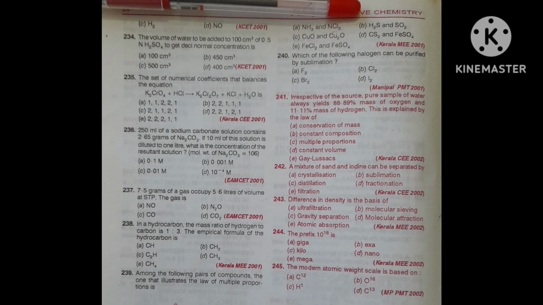One more time I am reading the question. The volume of water to be added to 100 cc of 0.5 N H2SO4 to get decinormal concentration is: first option 100 cc, second 450 cc, third 500 cc, fourth 400 cc.